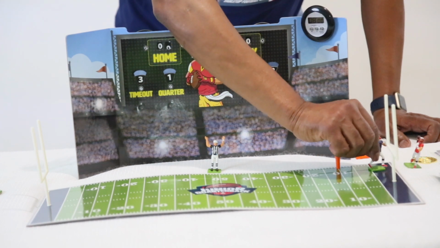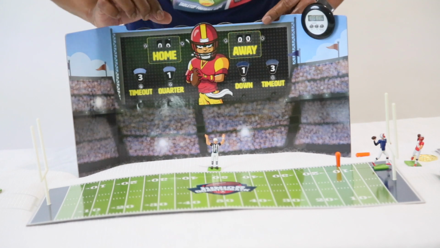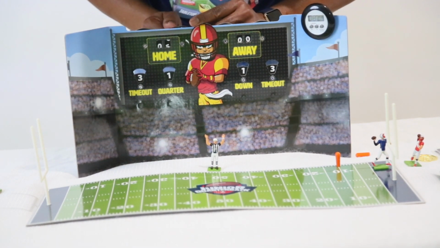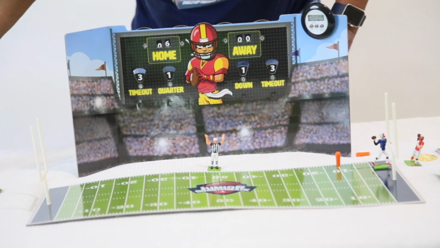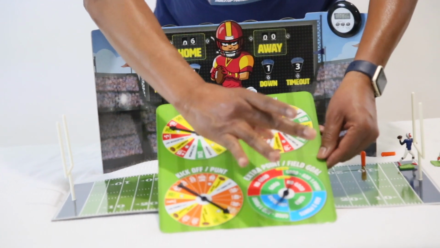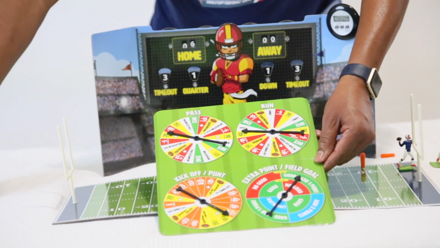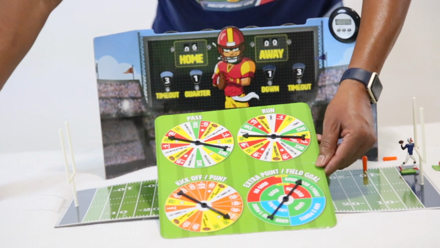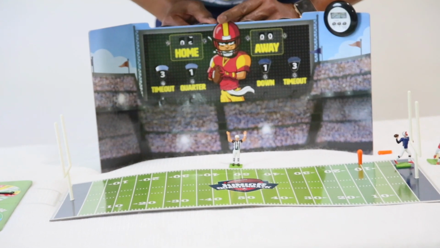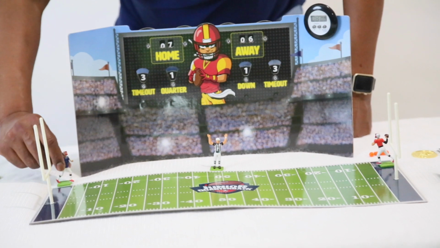After the offensive player crosses the goal line and scores, 6 points is added to the score of the player. And he then kicks the extra point by spinning the extra point wheel. The wheel lands on good at 1 point. 1 point is then added to the score, making the game 7. The original offensive player has scored.